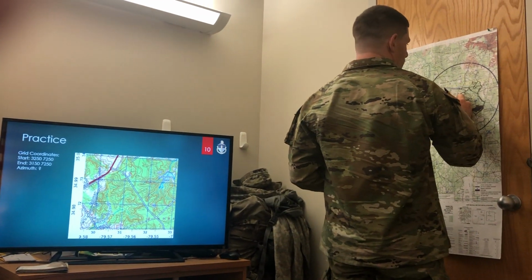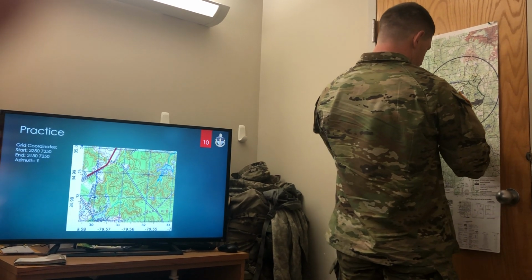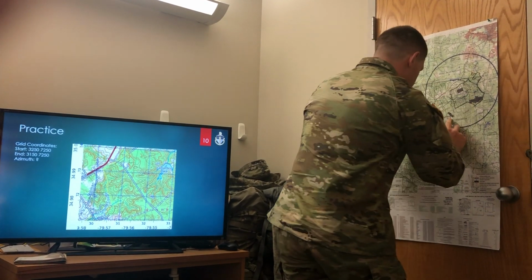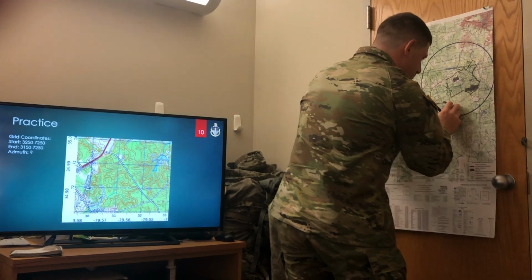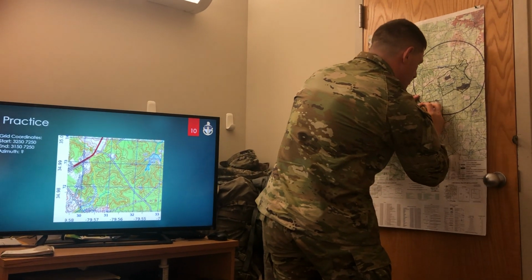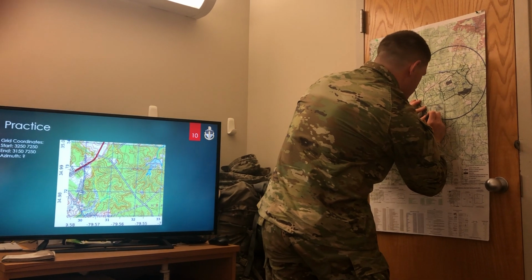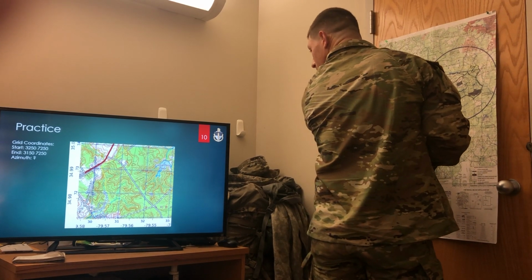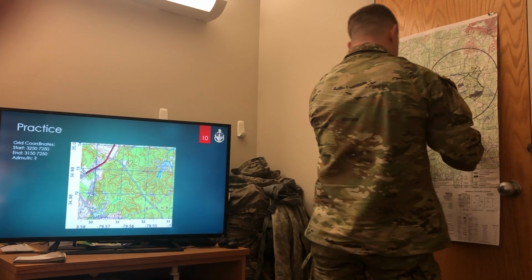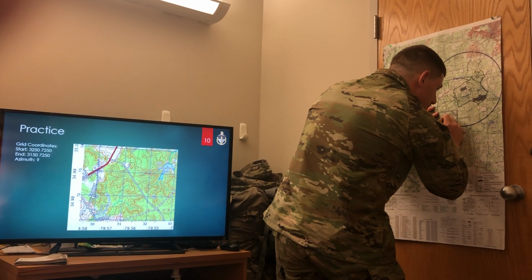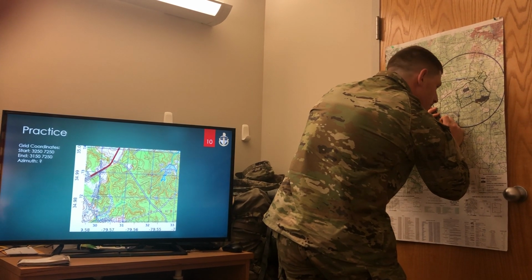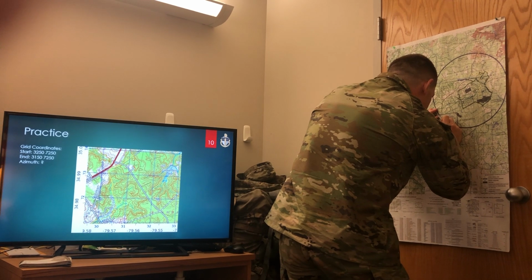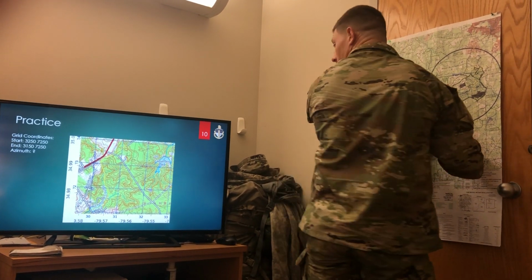Finding the start point, 32507250. Finding the end point, 3150. Drawing a straight line.